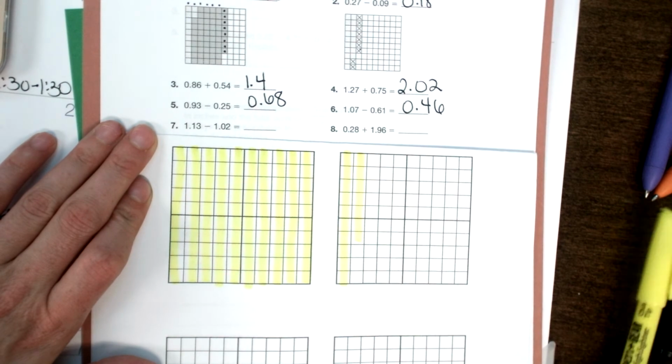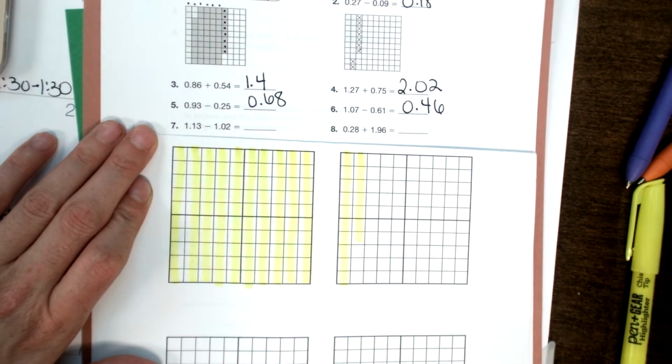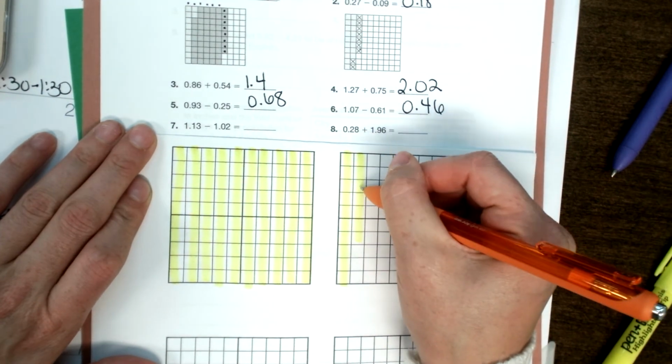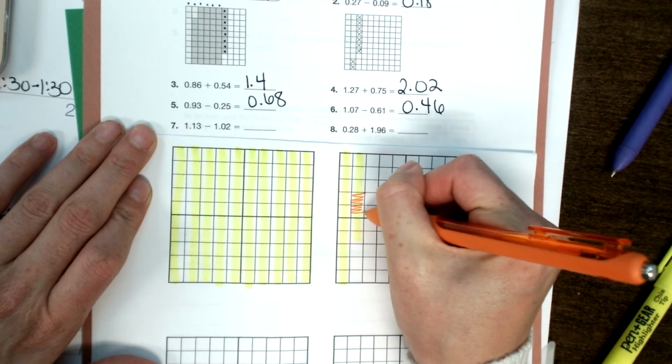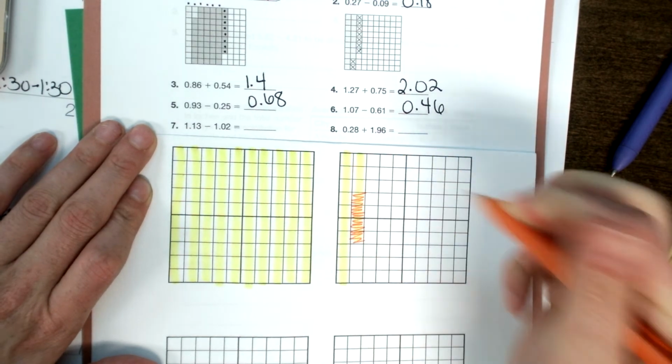Oop, I did too many. Ignore me. I did too many. 1, 2, 3. These are still highlighted. These are not highlighted. These are blank. Ignore that.